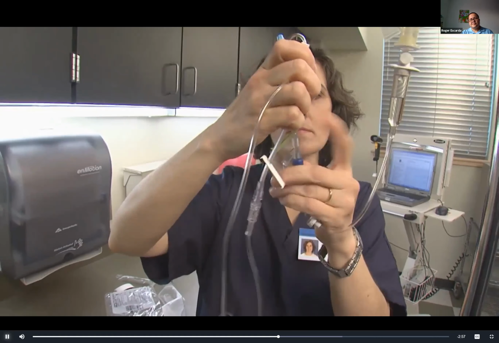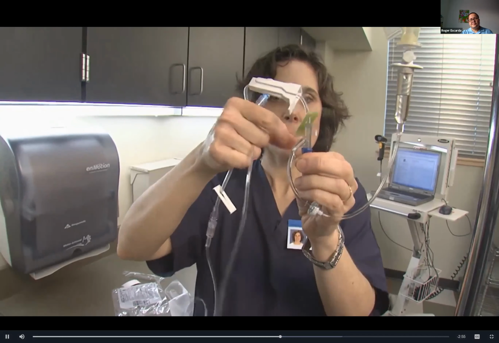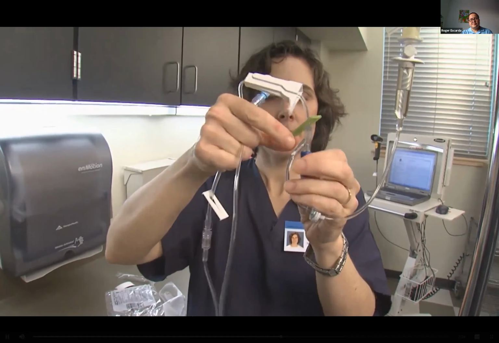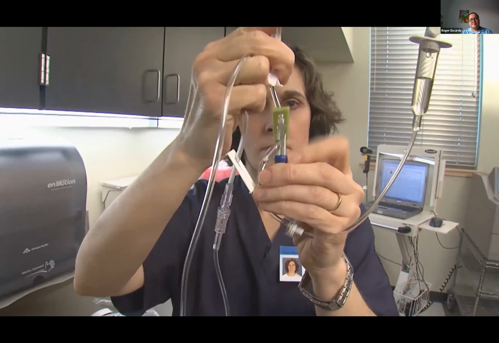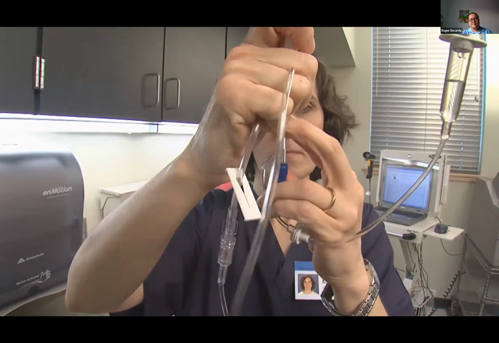Once you have primed the tubing, check the entire length of the tubing to make sure there are no air bubbles in it. If you see air bubbles, tap the tubing gently to remove them.